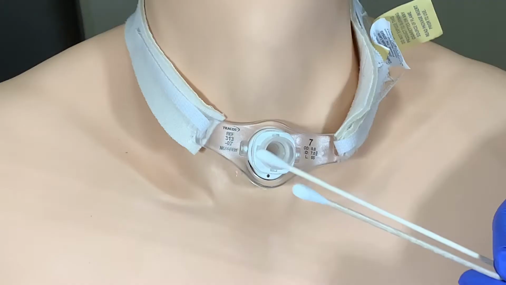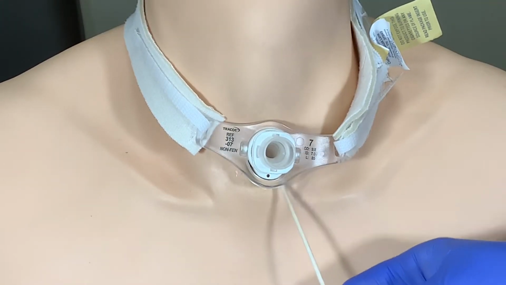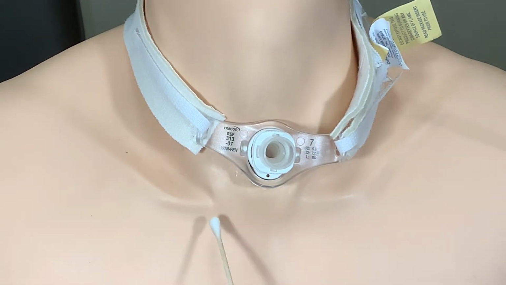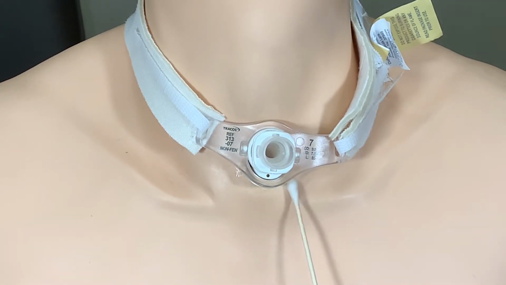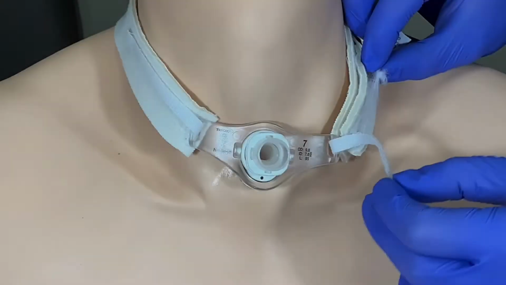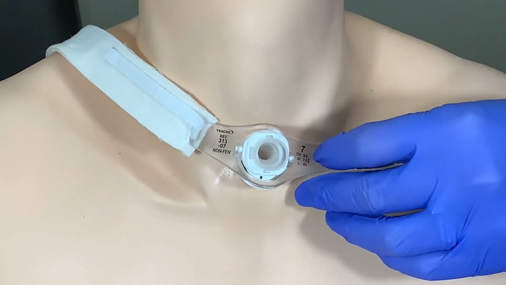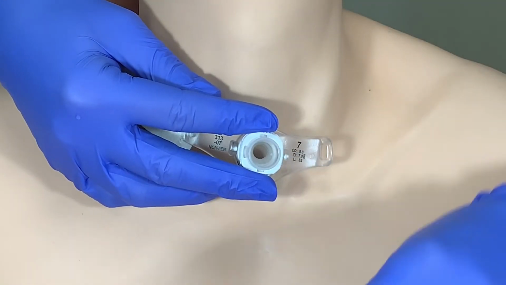To clean around your stoma, take a Q-tip or cotton-tipped applicator dipped in a mixture of half sterile or boiled water and hydrogen peroxide. Work the cotton-tipped applicator around and underneath the flanges of the tracheostomy tube to clean the skin. When you perform your tracheostomy tube changes, you will be able to see the stoma prior to putting the new tube in, and this provides additional opportunity to clean the area.